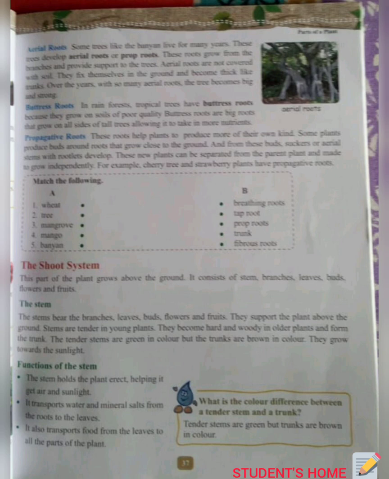For example, cherry tree, strawberry plant have propagative roots. Now coming to our next topic, that is the shoot system. We have completed the root system. Now it's time for the shoot system.